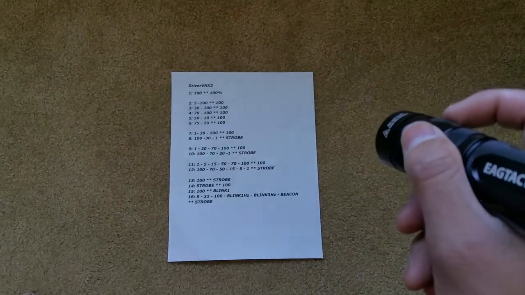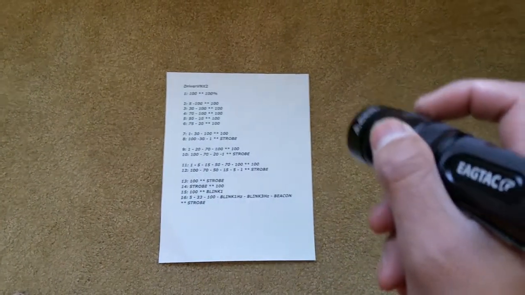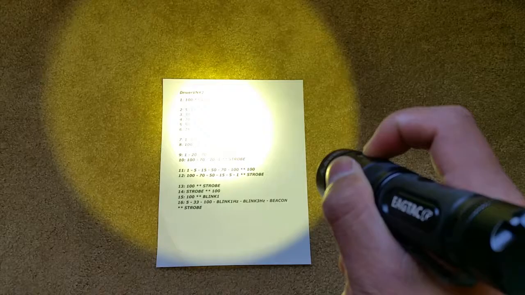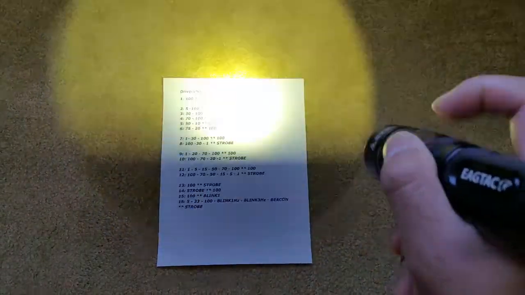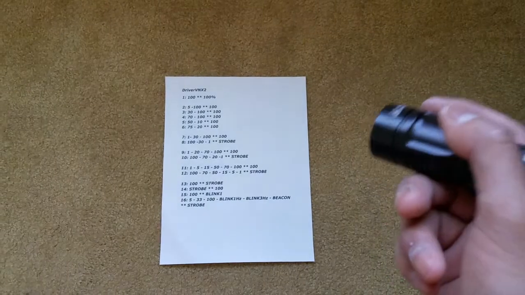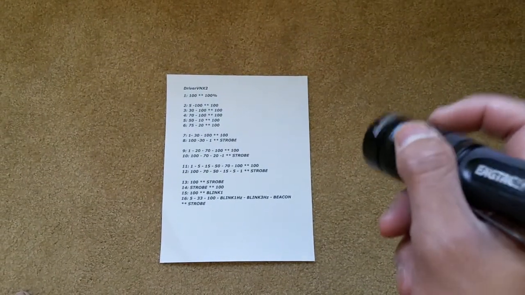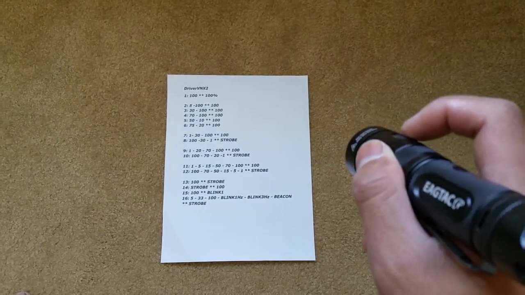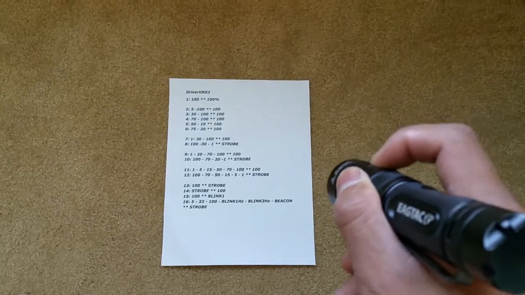So this, in my opinion, is a good tactical mode. From off, double click, you get strobe. And from on, during any mode, double click, I'll get strobe. So it's very quick access to strobe from off or on. But from off, I also have instant access to turbo. Just hold down, which is the first mode in the sequence.